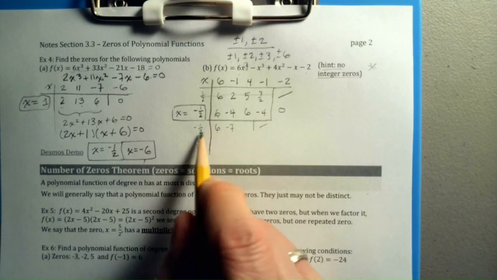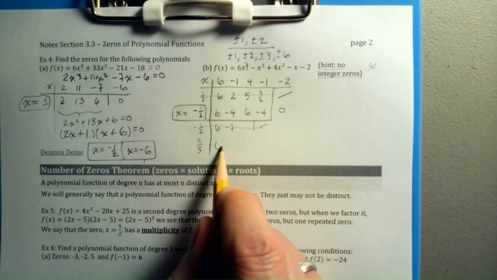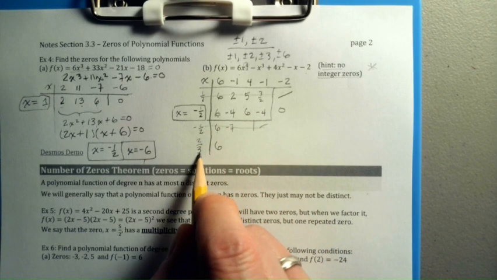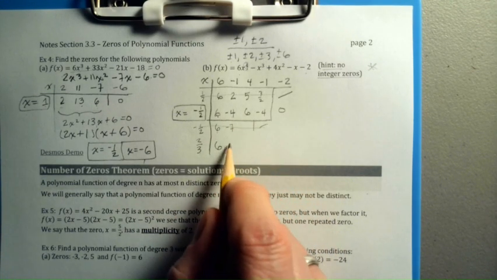Okay, so again, we're going to ignore these numbers. It's these up here that we're going to use. So bring down the 6. All right, so 1/3 of 6 is 2, times 2 is 4. Add it to -4, that's a 0.